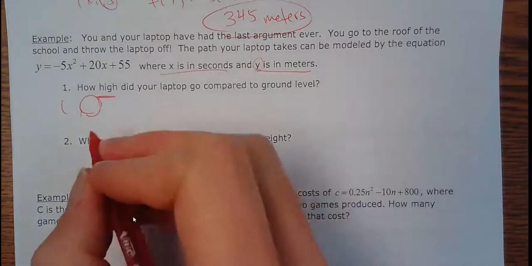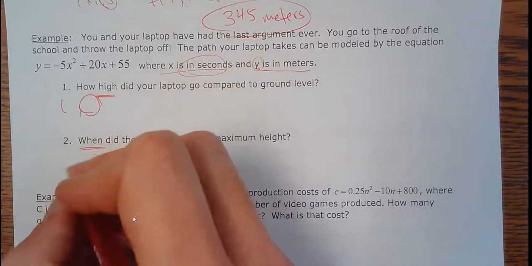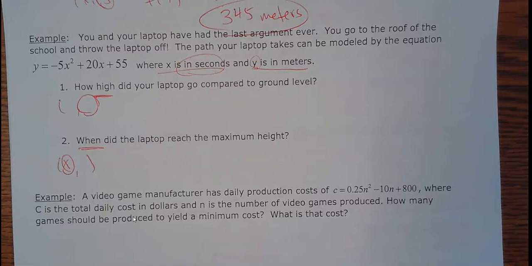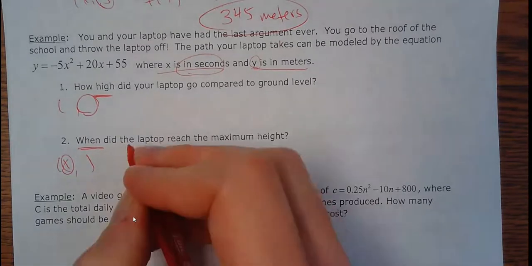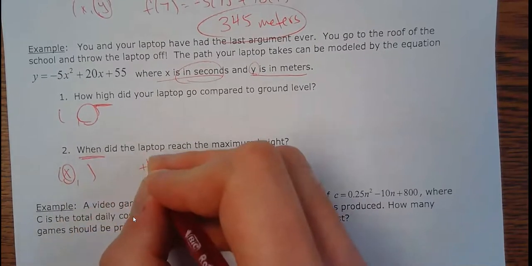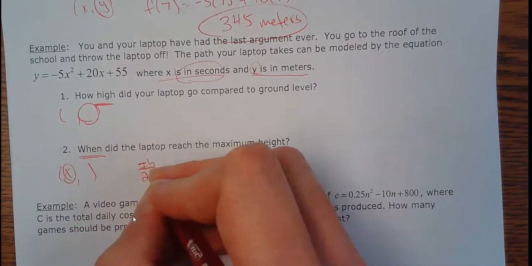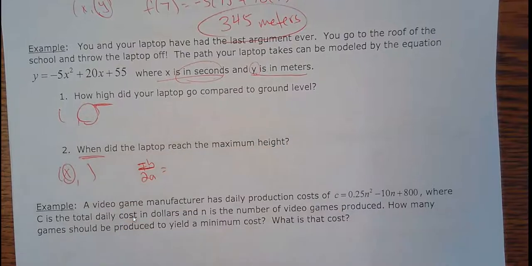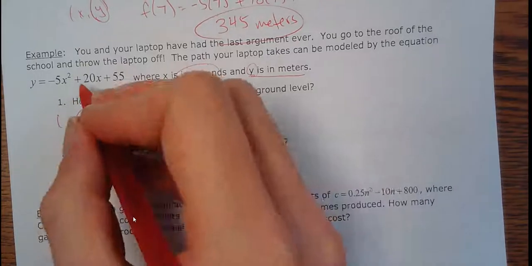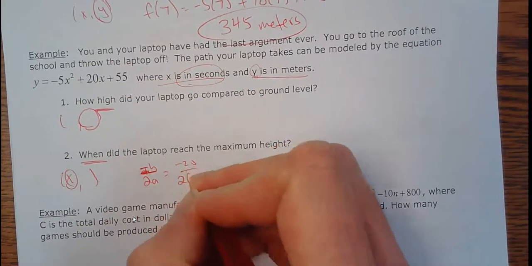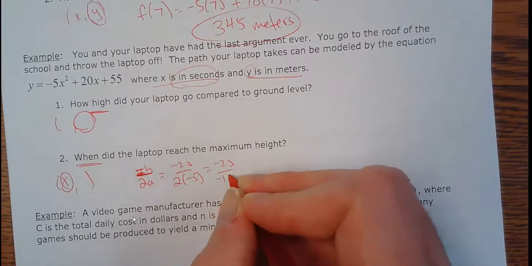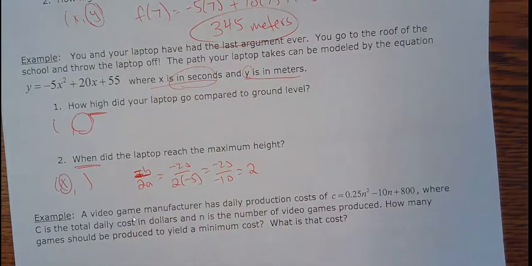When did it reach that maximum height? When is in seconds, so that's your x coordinate. On this one, it'd be easier to find this one first. So the x coordinate is negative b over 2a. Negative b, so the opposite of b, would be negative 20 over 2 times negative 5. So negative 20 over negative 10, so that's going to be a 2.